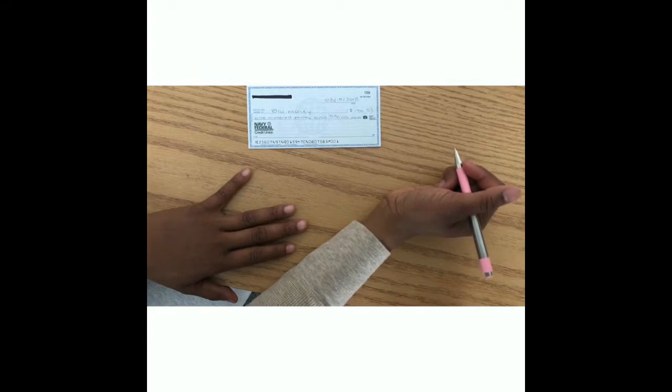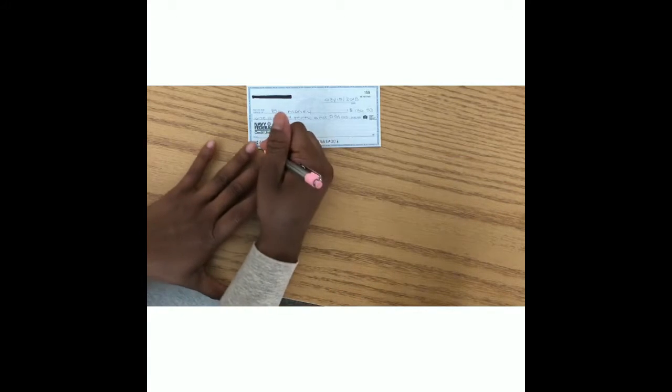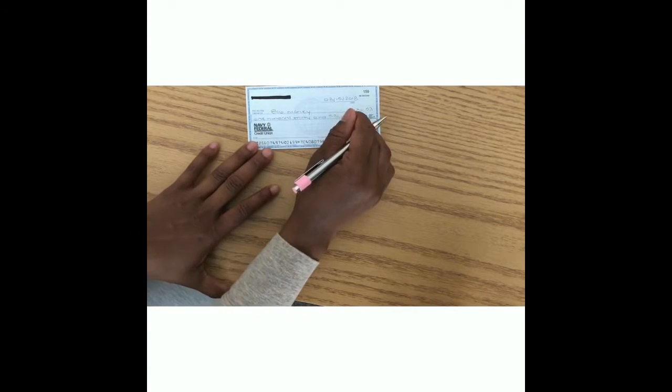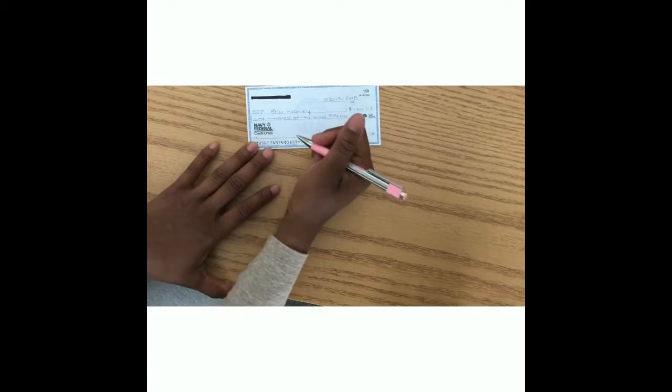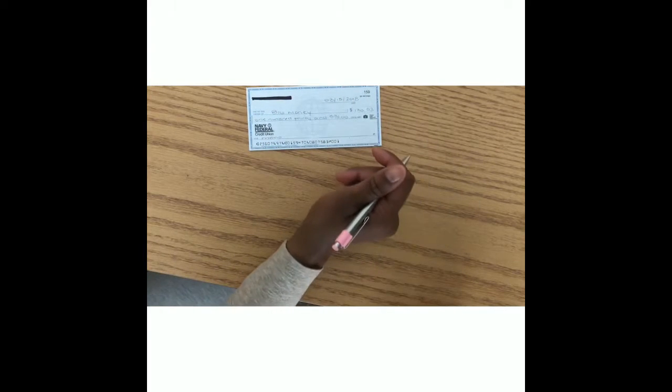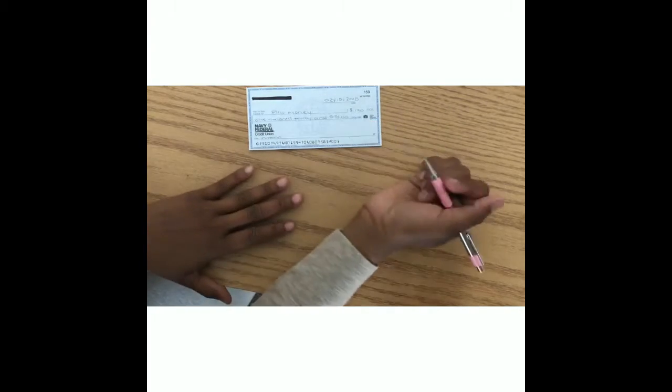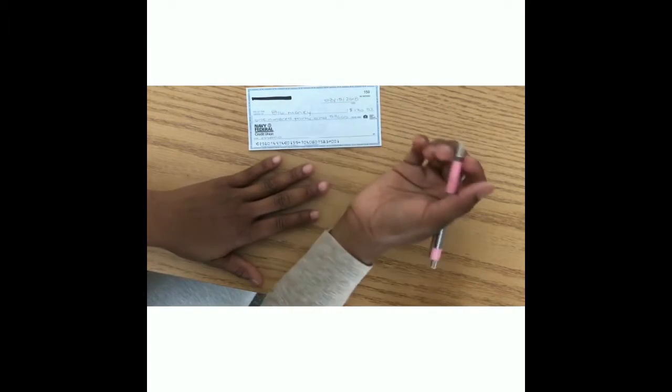And the next thing we're going to do is put the memo or the reason for us writing this check to them. So we can put memo here. An example of a memo would be like to pay my bill, or just to pay my bill. Any type of memo, any reason for you writing this check to them.